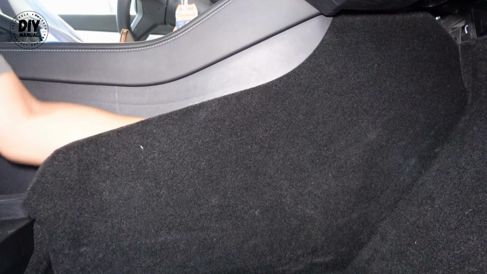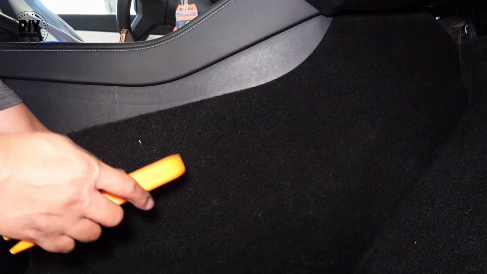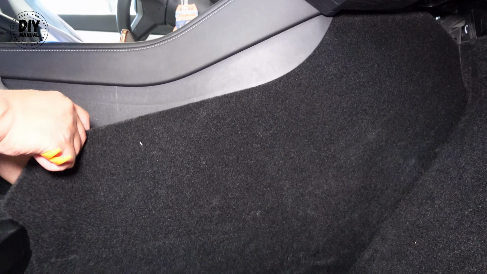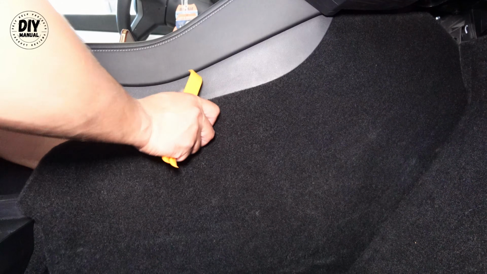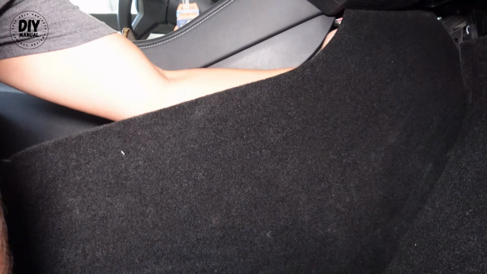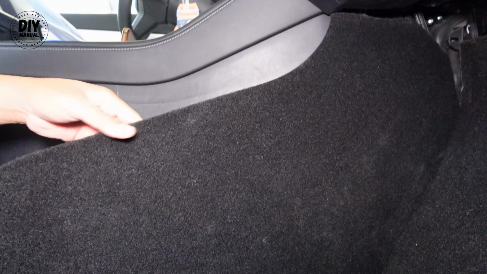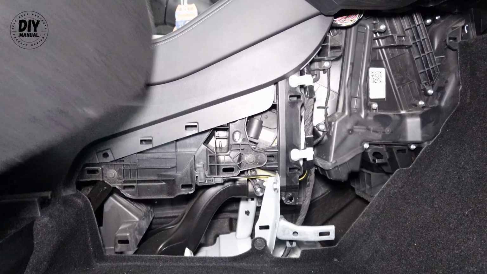Okay, so this part right here, the middle part is a little hard because there's a snap right here in the middle. So I'm just gonna go enter my hand right here and just try to push it. Okay, and same thing right here. So now I was able to remove it.